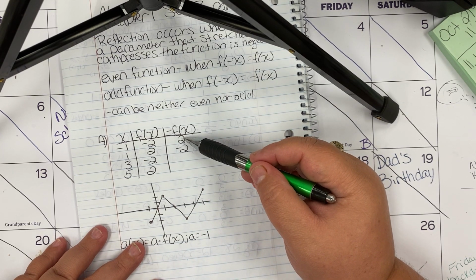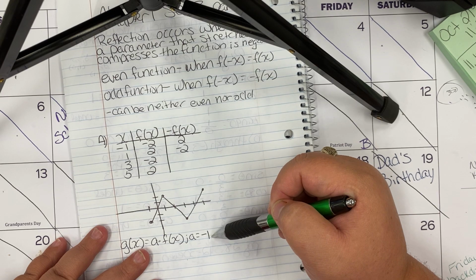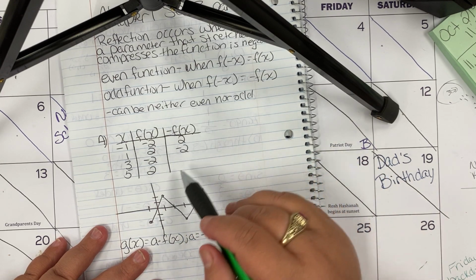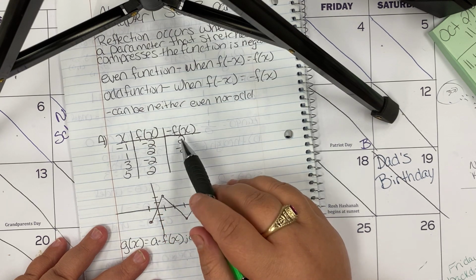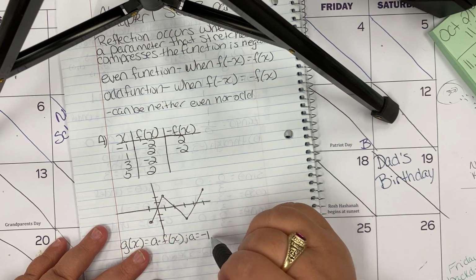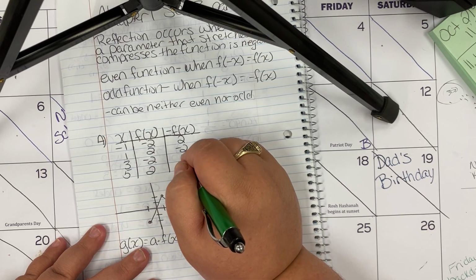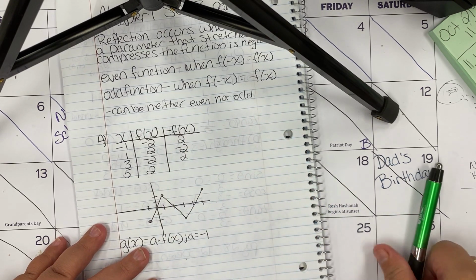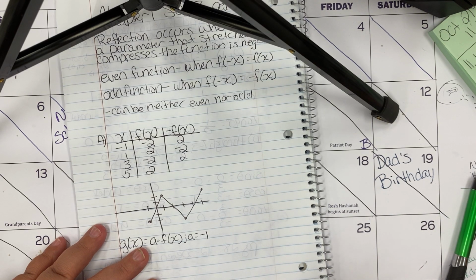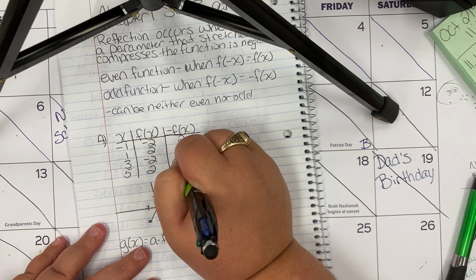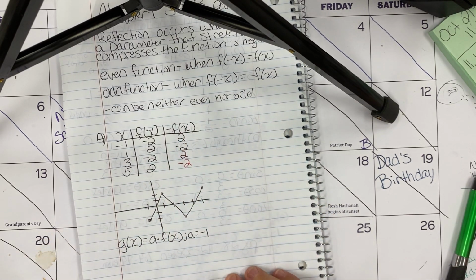But when we go to say a of negative 1, we're going to multiply that negative 1 by each of these y values. So negative 2 times negative 1 gives me 2. 2 times negative 1 gives me negative 2. Negative 2 times negative 1 is going to give me 2. And 2 times negative 1 is going to give me negative 2.